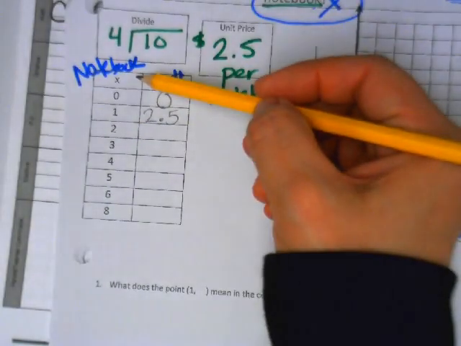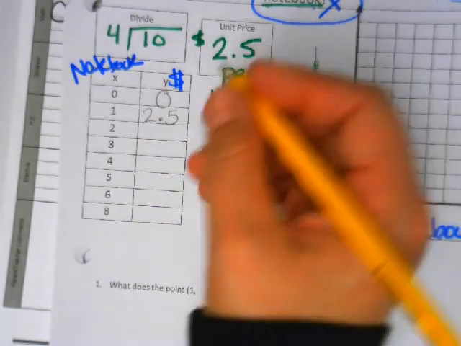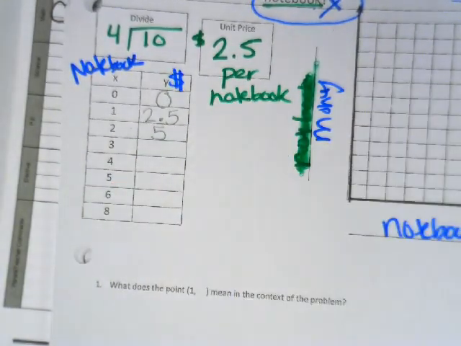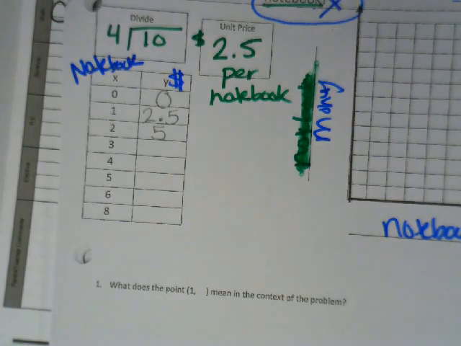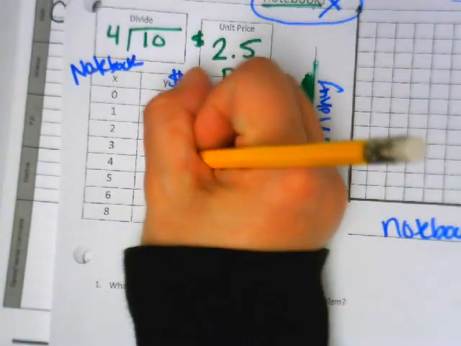On X, what goes next to the value of 2? No. Pay attention. 5. 3 is 7.5. 4 is 10. 5 is 12.5.